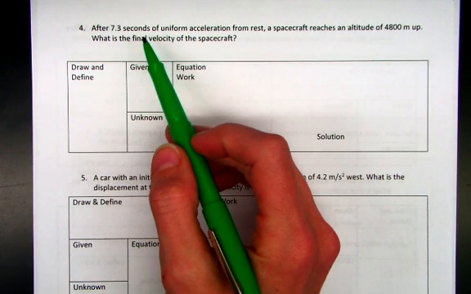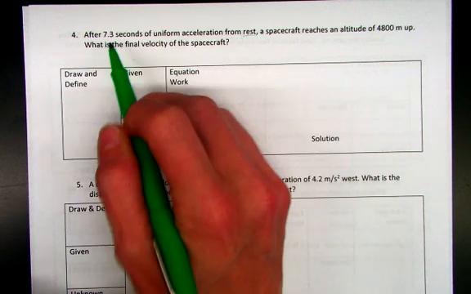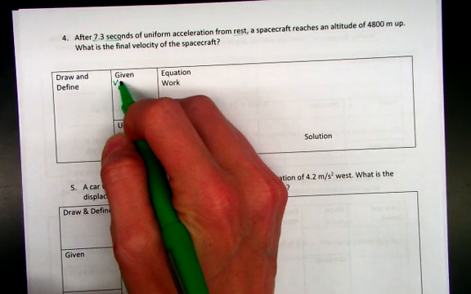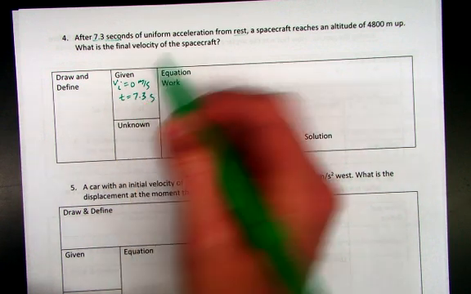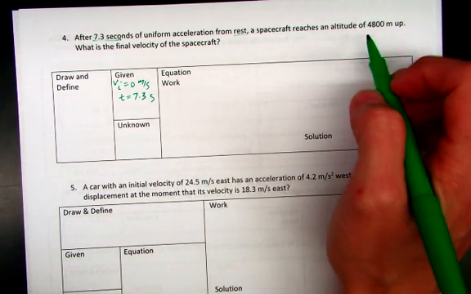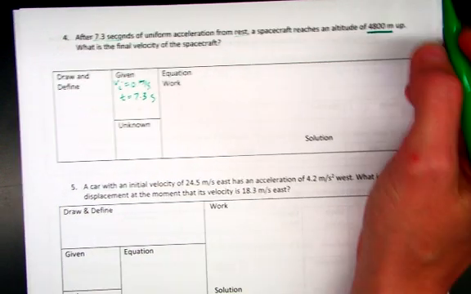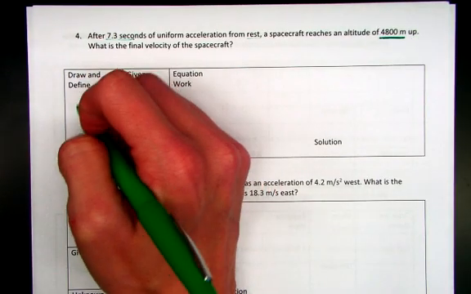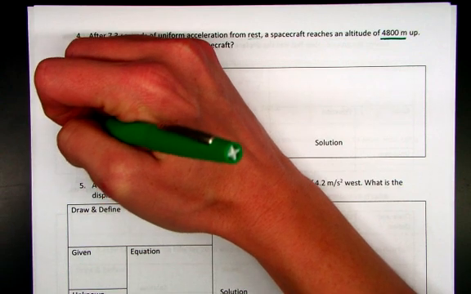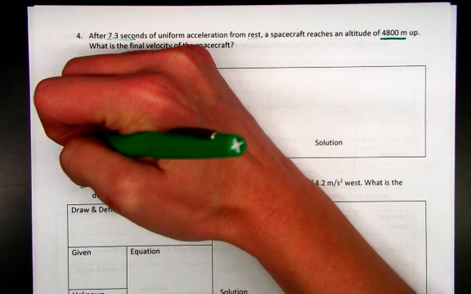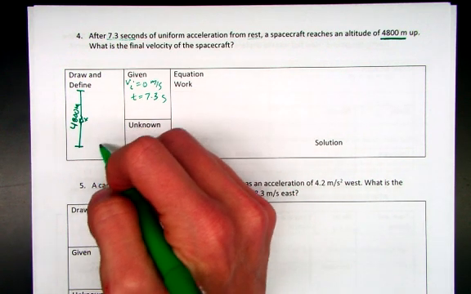After 7.3 seconds of uniform acceleration from rest, so I know the initial velocity is 0 meters per second. I know time is 7.3 seconds. A spacecraft reaches an altitude of 4,800 meters up. So that's going to be my distance. So what's happening here is I have 4,800 meters, right? That's like my delta x. That's how high this rocket is going.